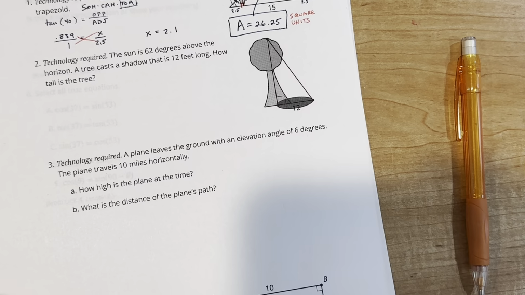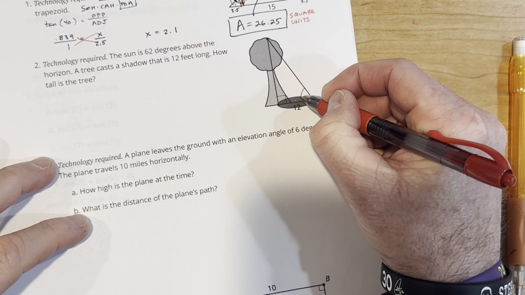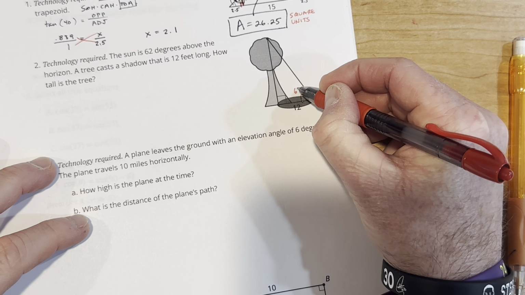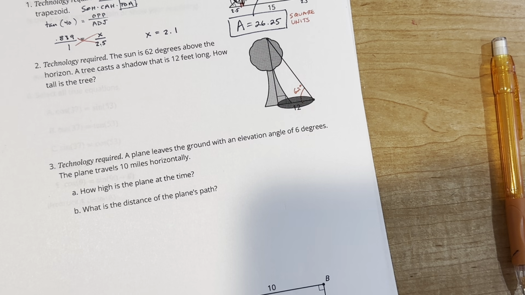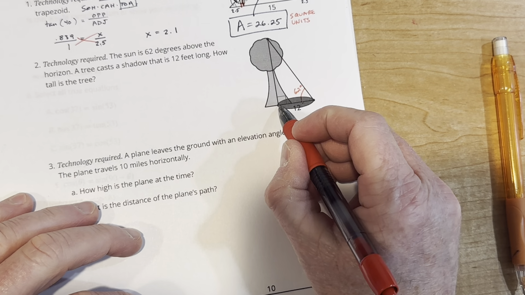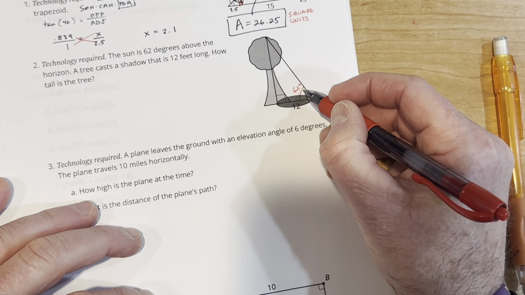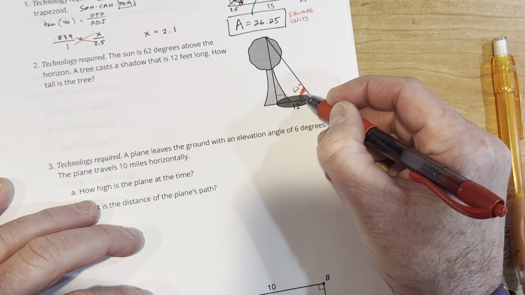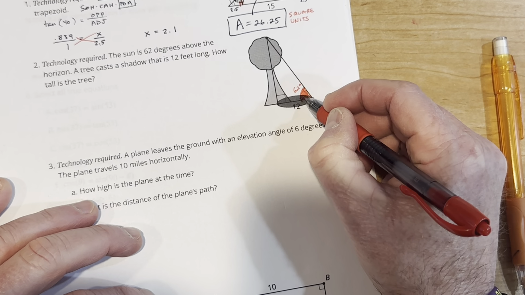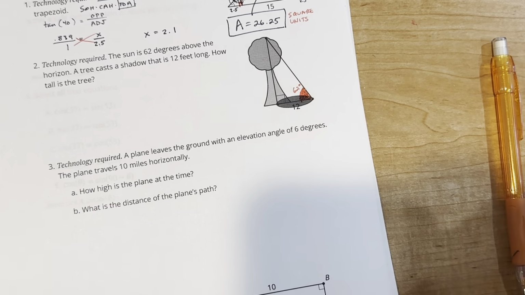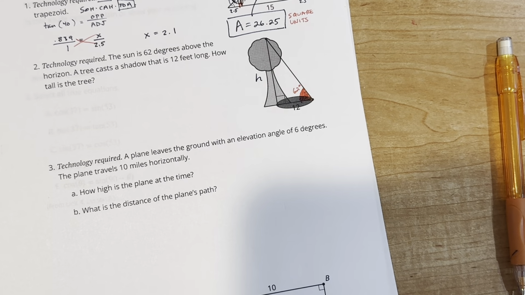Okay, numero dos. The sun is 62 degrees above the horizon, okay? So that means that this angle is 62. A tree casts a shadow. This tree casts a shadow that's 12 feet long. How tall is the tree? Easy. Okay, so color this one in. A 62-degree angle. They want to know the height of the tree.